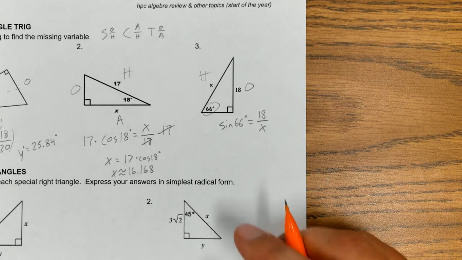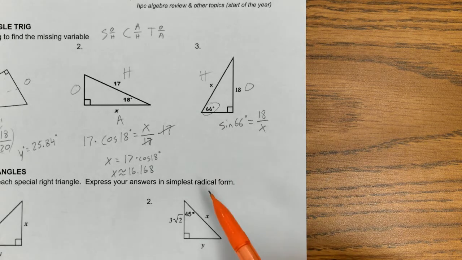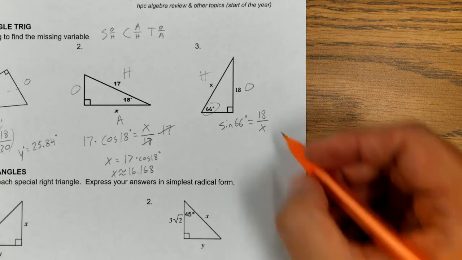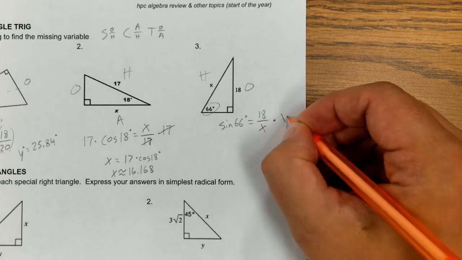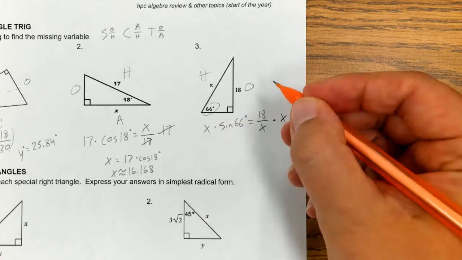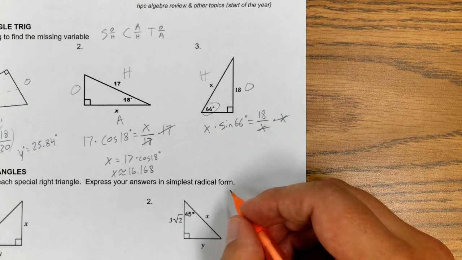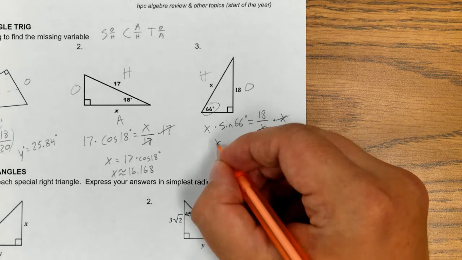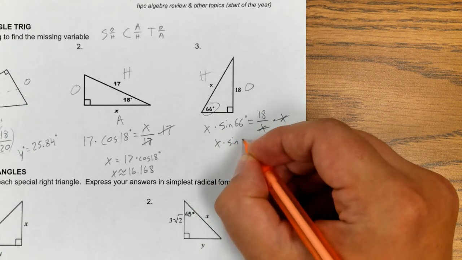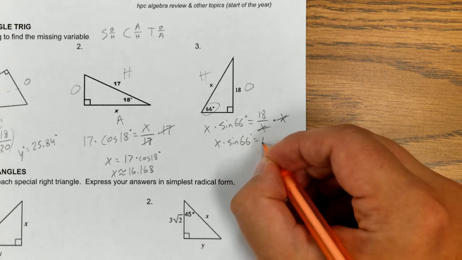And now some students like to just multiply both sides by 18 here. You don't want to do that. The struggle with this one is that x is in the denominator. So to get rid of that, I'm going to multiply both sides by x. And that's going to get rid of that there. And then I'll have x times the sine of 66 degrees equals 18.